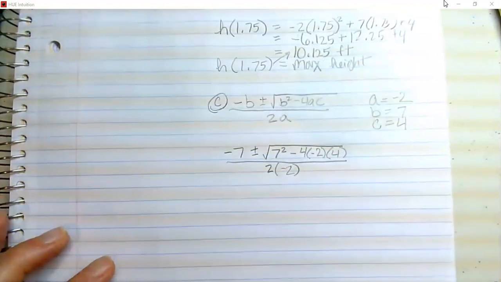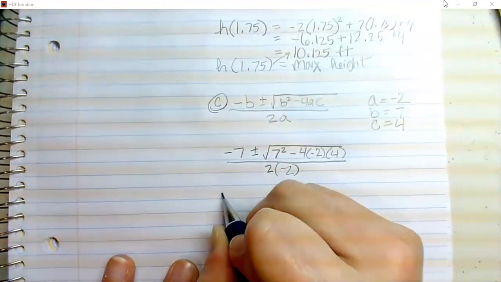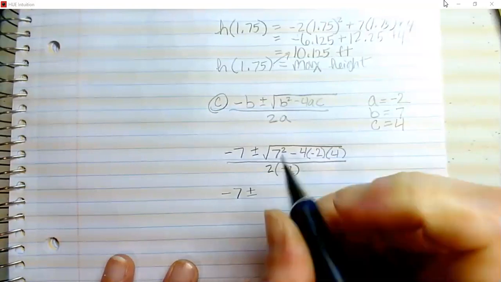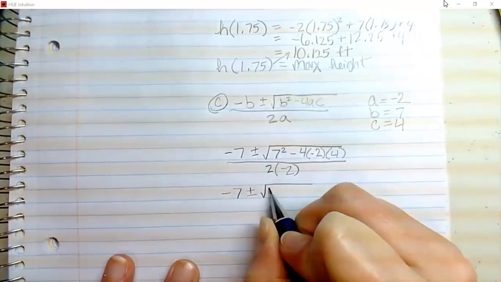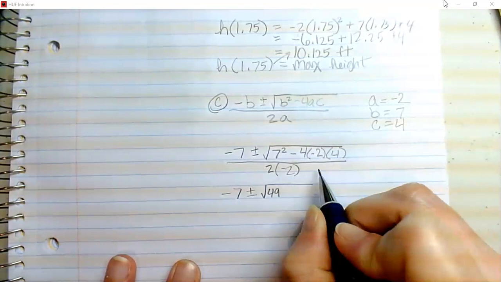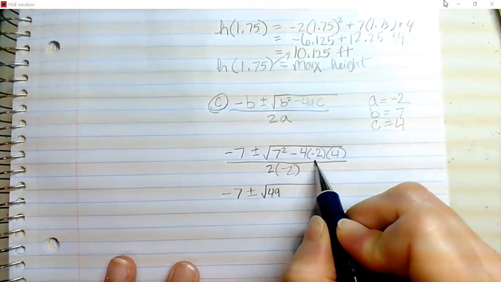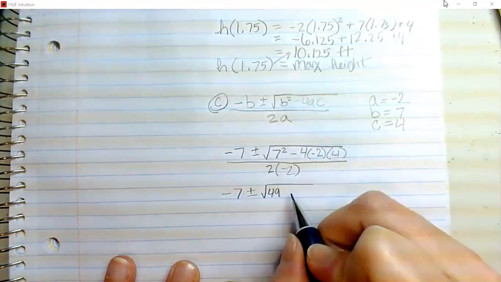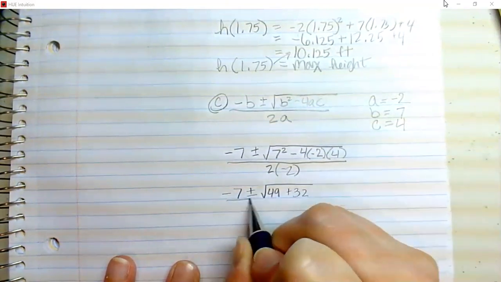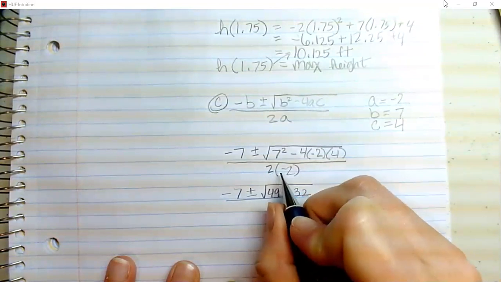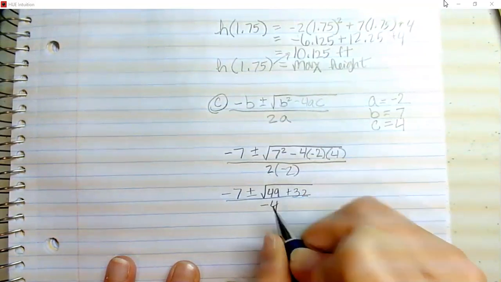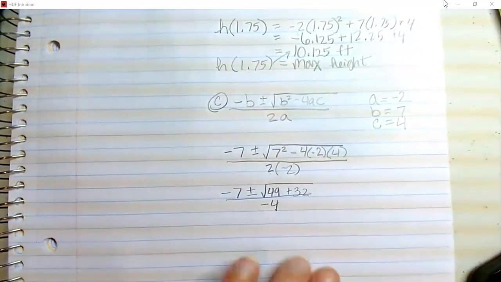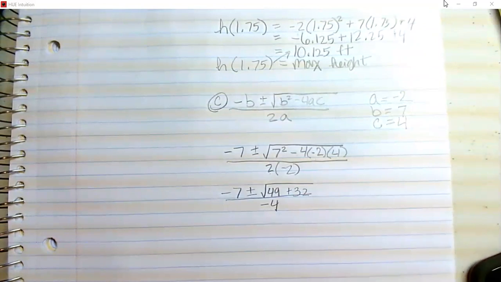All right. You got some multiplying and adding and subtracting to do here. So -7 plus or minus the square root of 49. Let's see, -4 times -2 is +8, and 8 times 4 is 32. So plus 32, divided by 2 times -2 is -4. 49 plus 32, you're just going to add those two together.